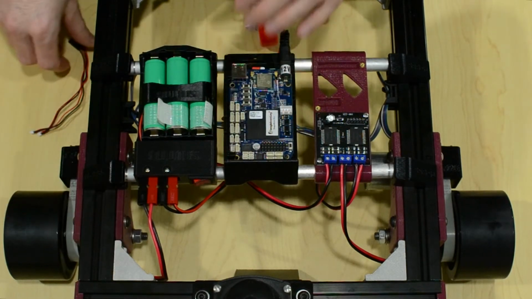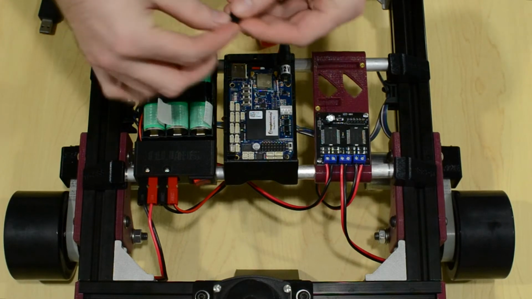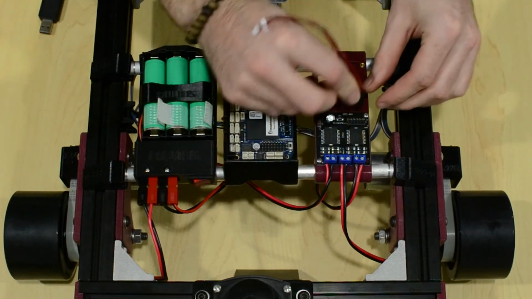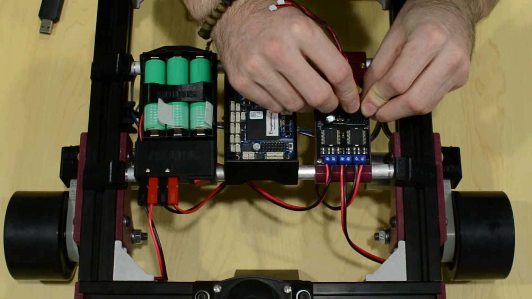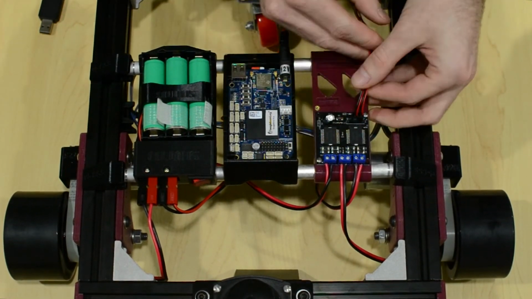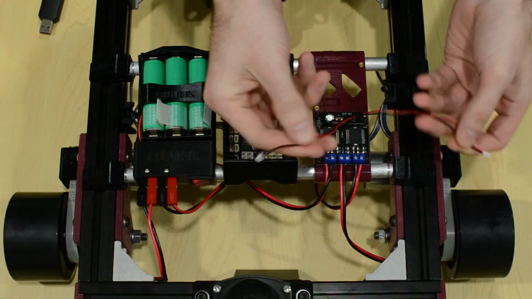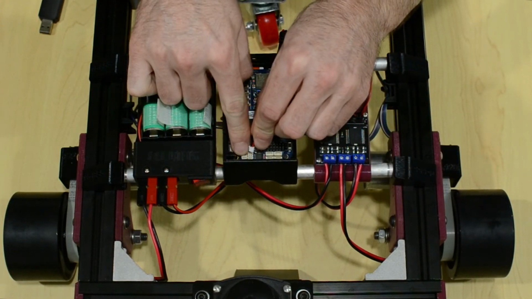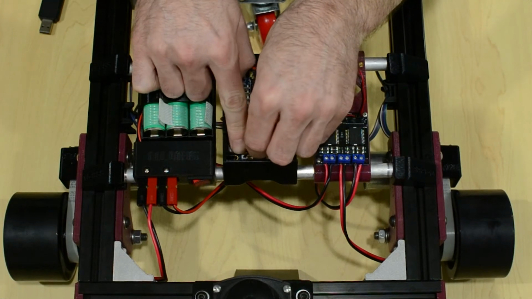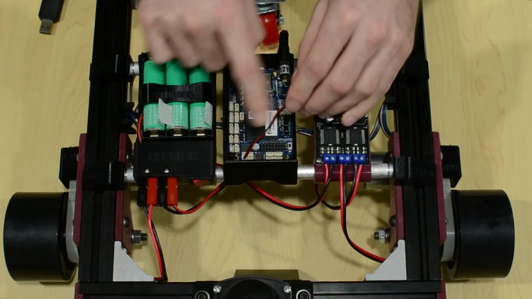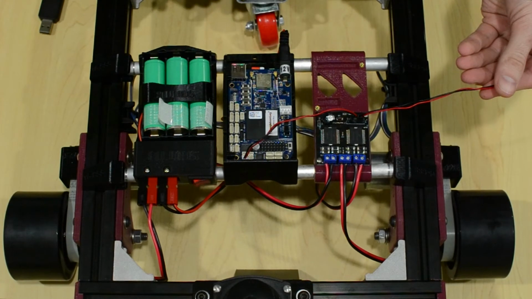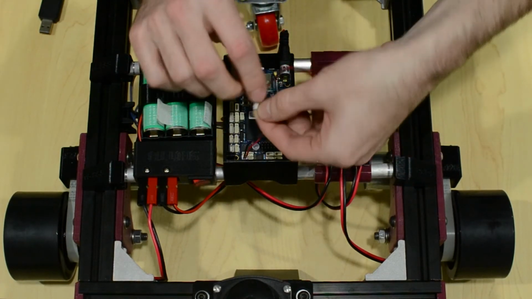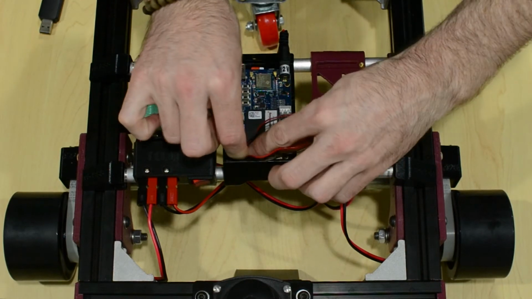The next step is to connect the signal wire. The easiest way to do this is to grab the 4-pin DuPont female connectors and plug it into the driver board as shown in the video. Then grab the pair of cables that matches with input 1 and carefully place it into input 1 of the motor driver. Then grab the other cables and connect them to input 2 of the BeagleBone Blue.